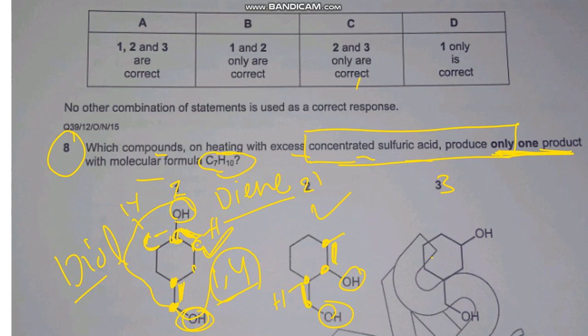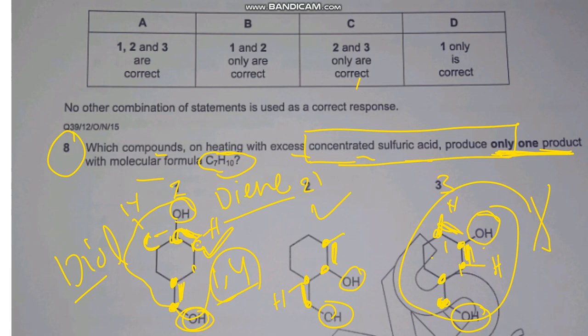And after that, in the third case, if we remove the OH from this carbon and the hydrogen from the adjacent carbon, there are two possible structures. Either the double bond will be present between this carbon and this carbon, or there is also the possibility that the double bond will be present here. So in this case there will be two products, but in the first and second cases there is only one product. So 1 and 2, so B is the correct option.